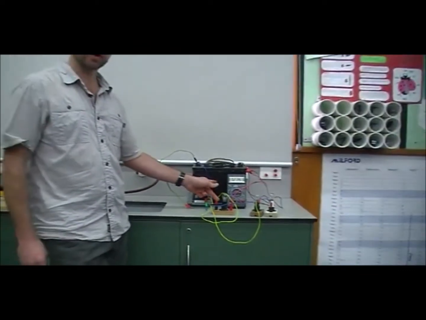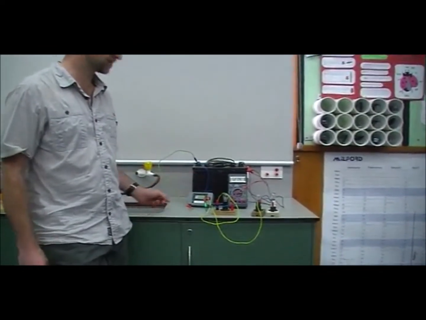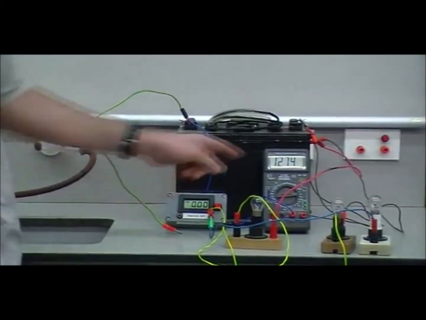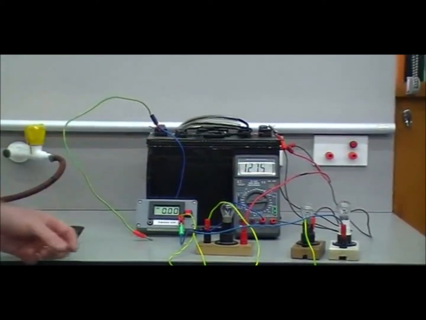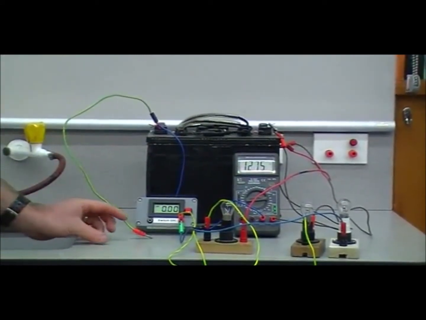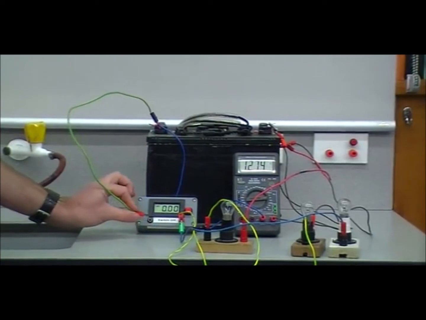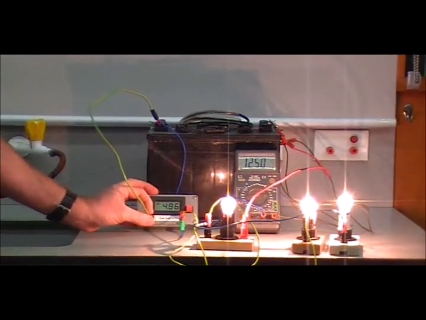a battery. It could be a power pack. We're going to use a battery because the effect's easier to see. And when we're just measuring the voltage of the battery, we get 12.74 volts. But then we connect the circuit and the lights go on.